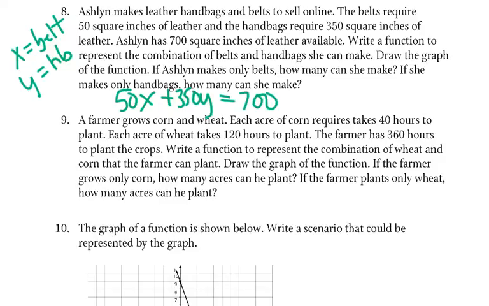Then once again, what if we only make belts? What if she only makes handbags? So belts, we'd get rid of the 350y, because we'd say there's 0 of those. So 50 times x plus 0 would do nothing, right? So we just end up with 50x equals 700. Divide by 50. X would equal 70 divided by 5 is 14. There we go. So she could make 14 belts.